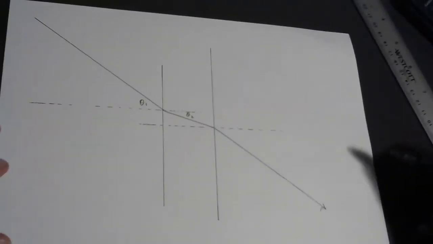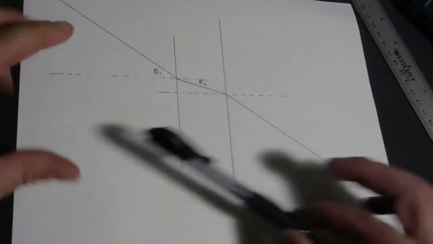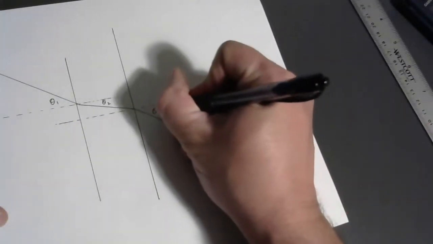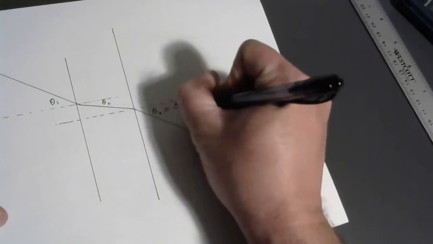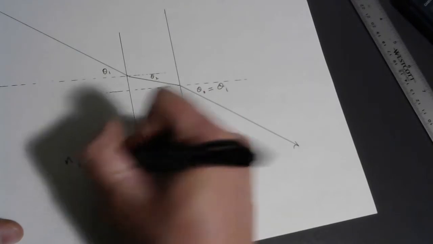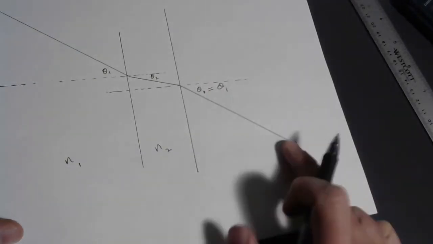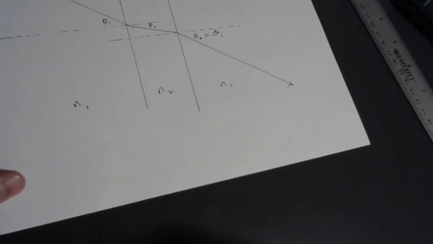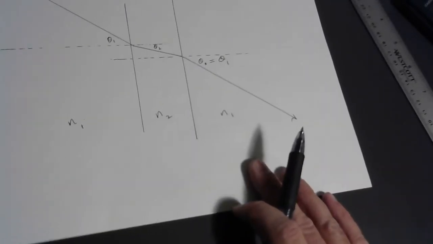So what's the overall effect of passing this light through a slab of glass? The incoming direction is the same as the outgoing direction. The only thing that's happened is the light got displaced slightly perpendicular. So I tried to draw it so that this angle is equal to this angle. I'm going to call this theta 3, but I know that it has to equal theta 1. Here's why. If I call this N1 and N2, if this material is the same as this material, this would also be N1.